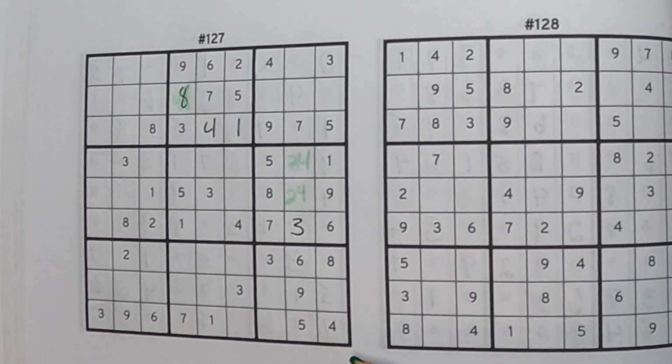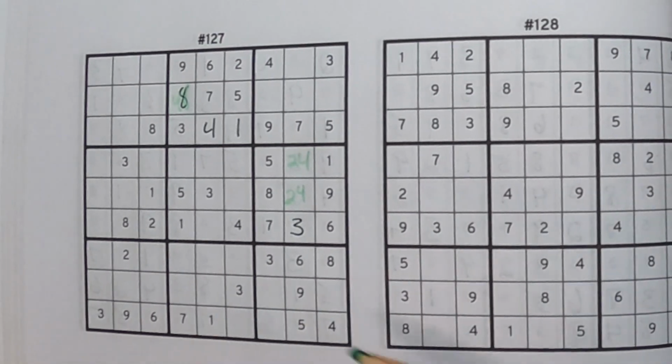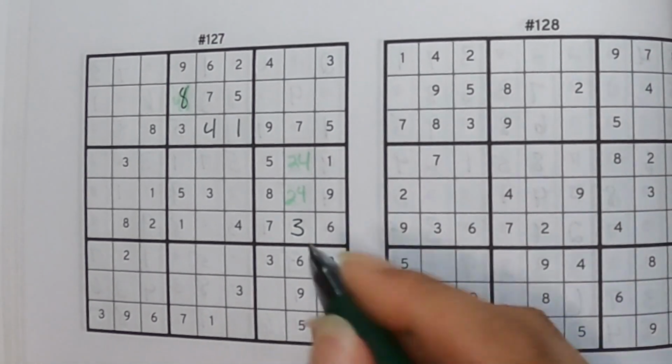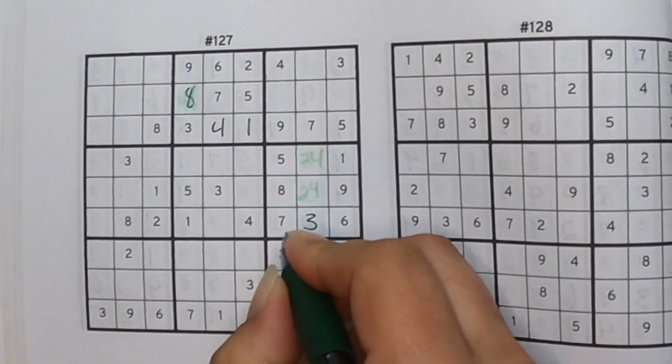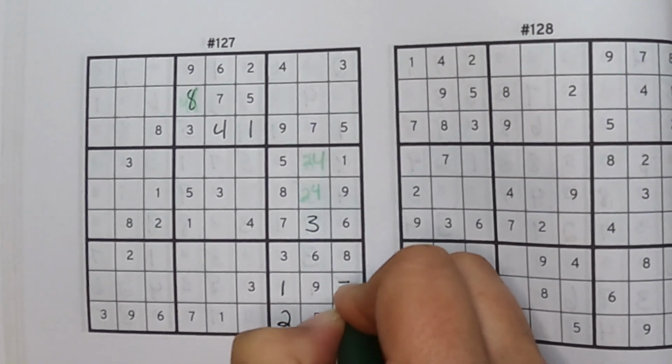For this box, we're missing 1, 2, and 7. We've got a 1 and 7 here. So this is our 2, 7 here, so 1, 7.